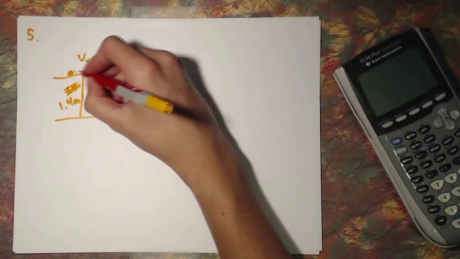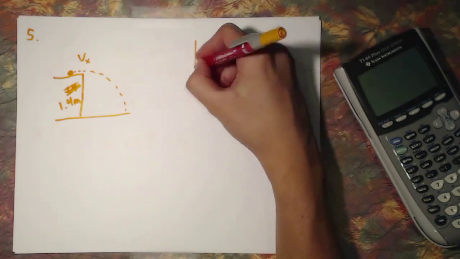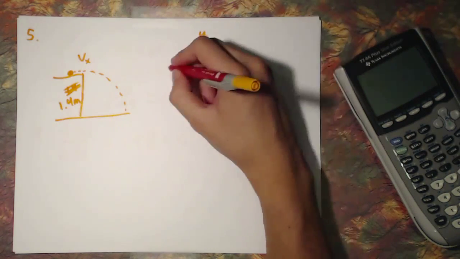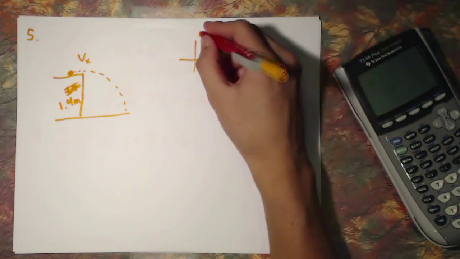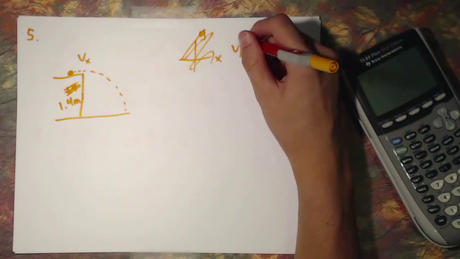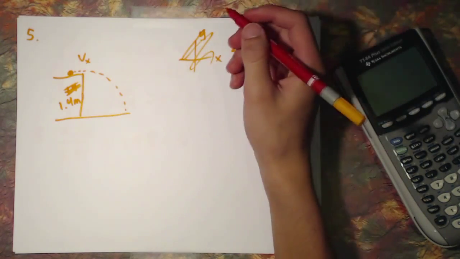Almost all the time you're going to see horizontal velocity referred to as your x velocity because if you draw a graph, y is up and down and x is back and forth, so it's just easy to remember. But if you want to, you could call it v sub h for v horizontal or whatever. But v sub x is easiest to recognize.